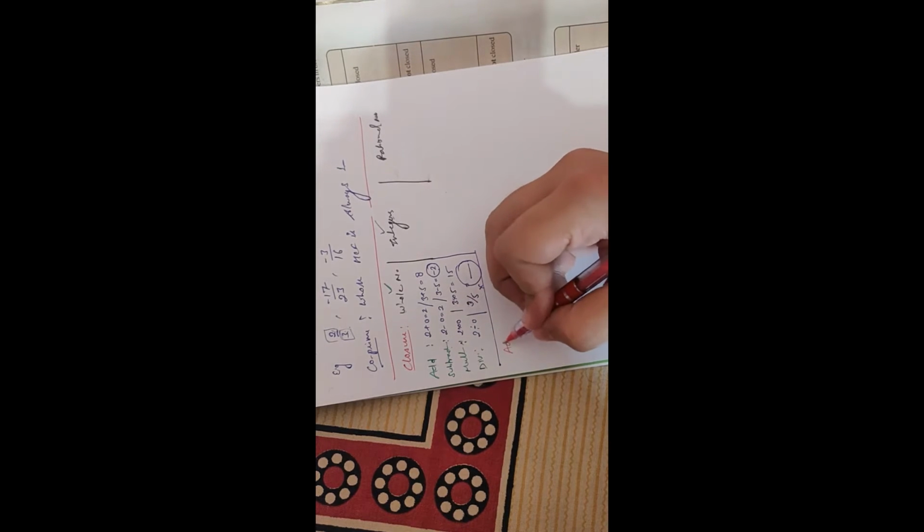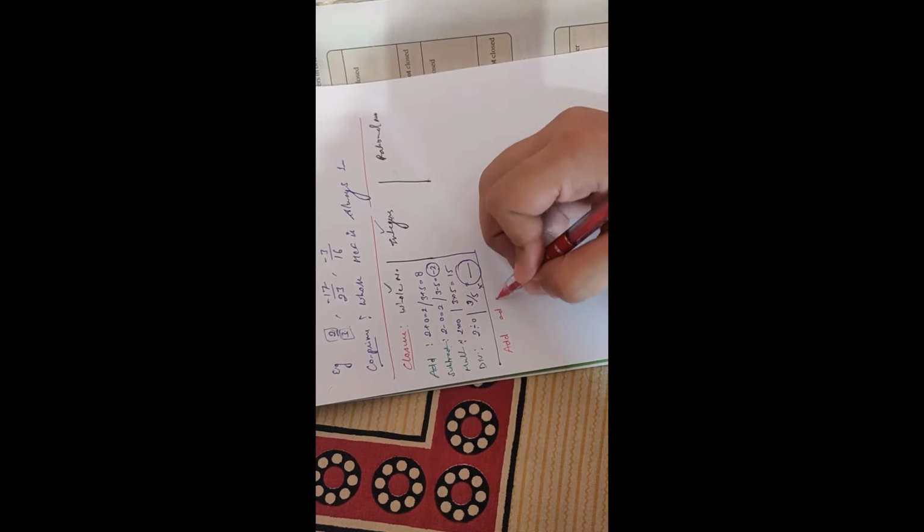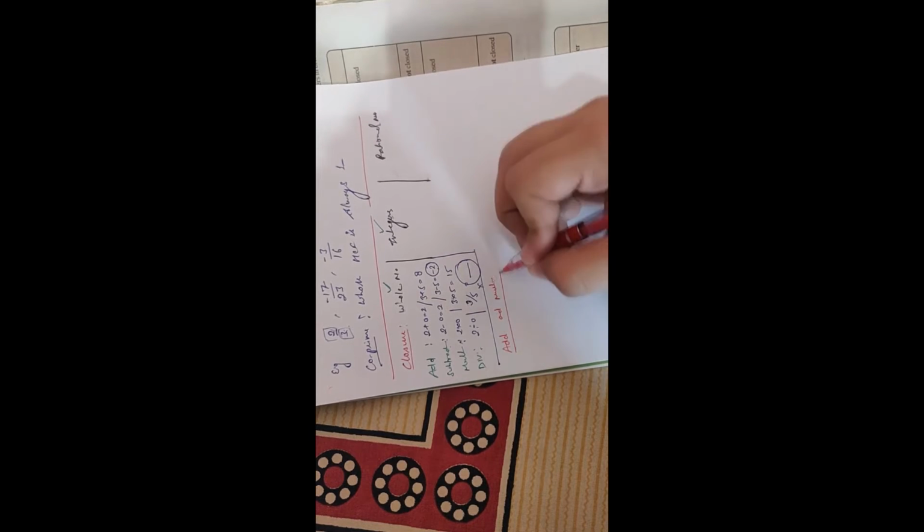Summarizing, the closure property holds true for whole numbers only in two cases, addition and multiplication.